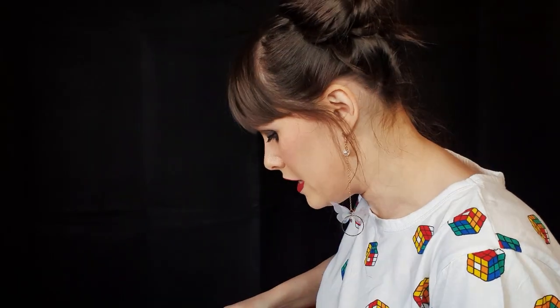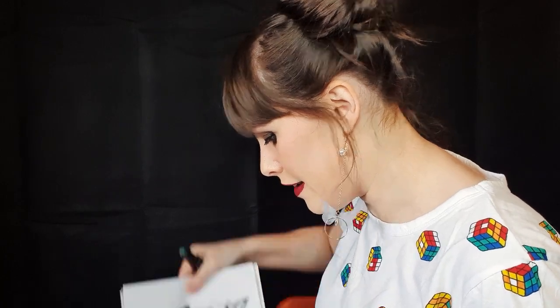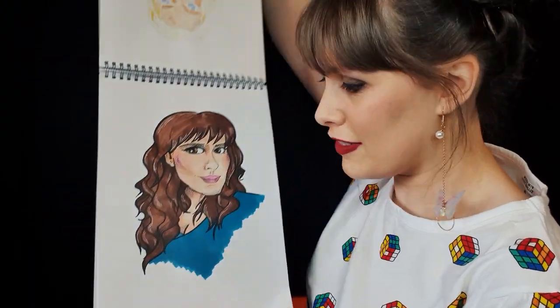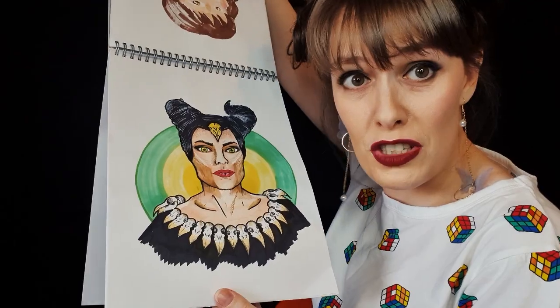I have just discovered that this is my drawing book for drawing pictures, and I've drawn a picture of myself. Ta-da! I must remember not to draw on top of these.